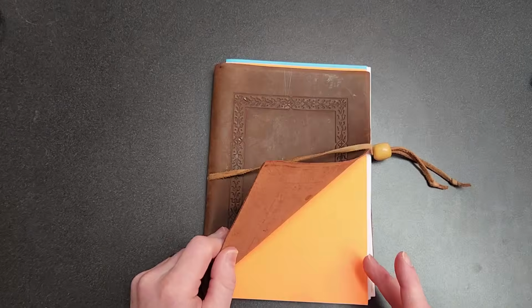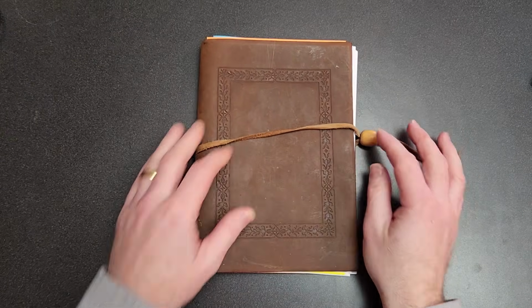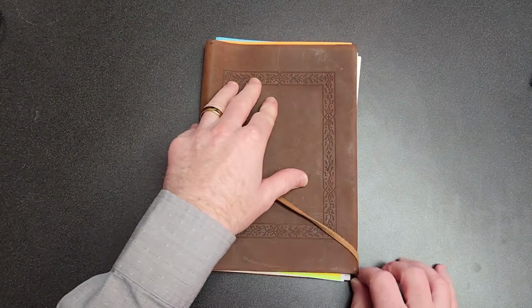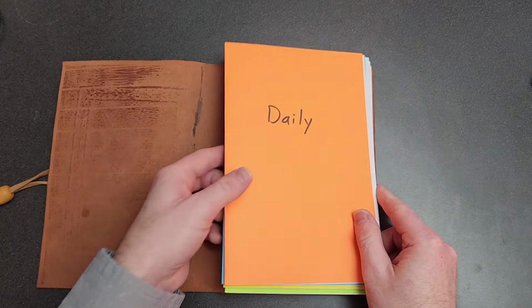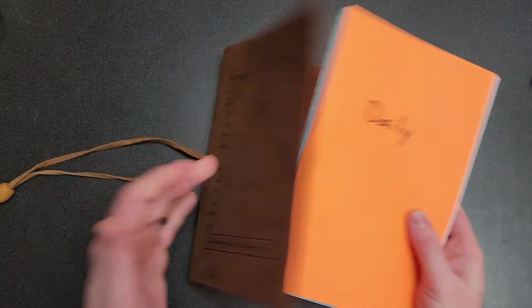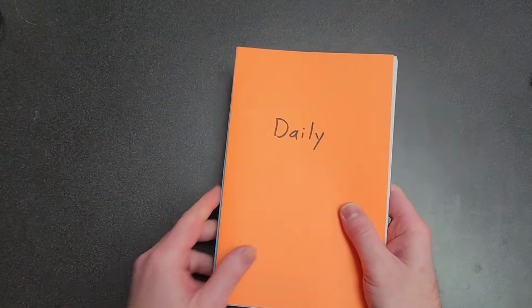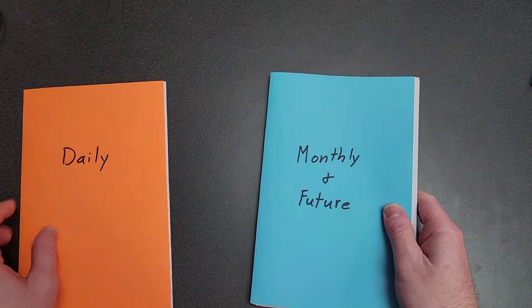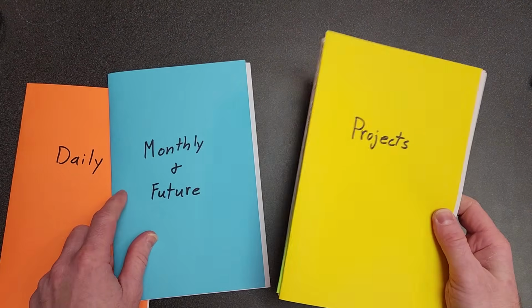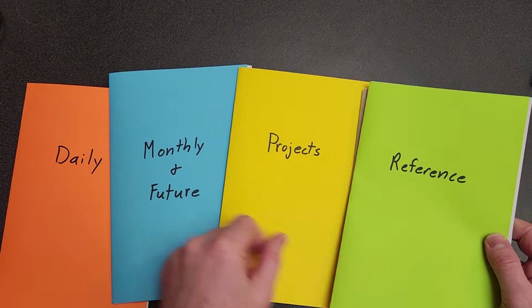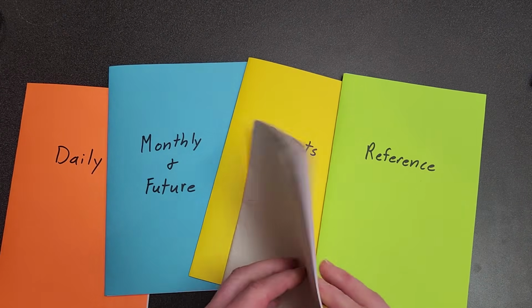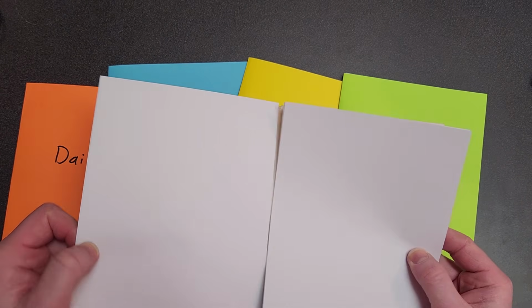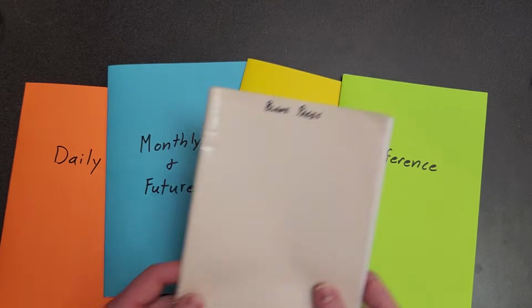So, the first thing you're going to need is an Everbook cover. All the Everbook stuff that you'll need, starting with the cover. Let's open this up. Inside of this Everbook, I have 4 bundles. Actually, I have 5 bundles, but only 4 of them are going to take our attention. Daily, monthly and future, projects, reference, and blank pages. This is just a spot, as you guessed it, blank pieces of paper for when I need them. We'll set this aside for now.